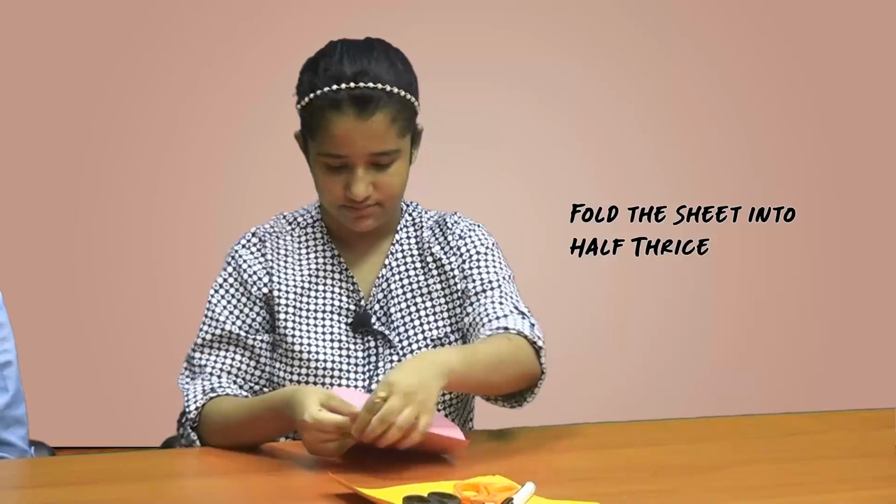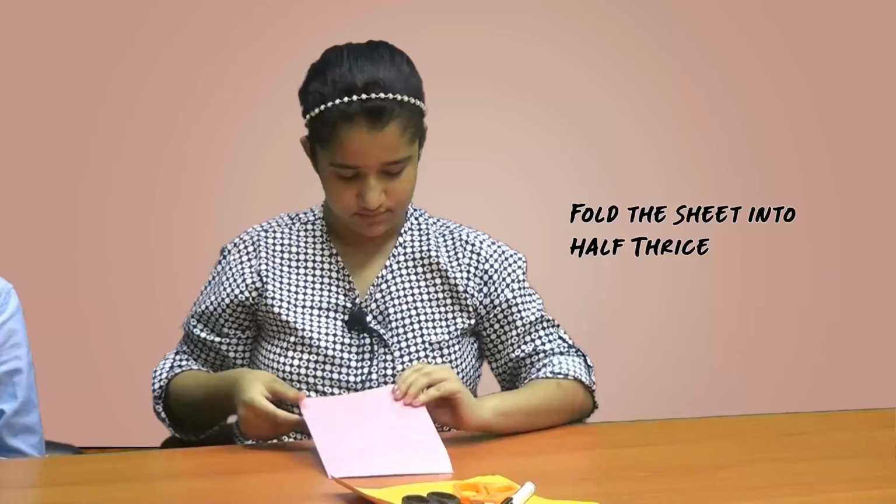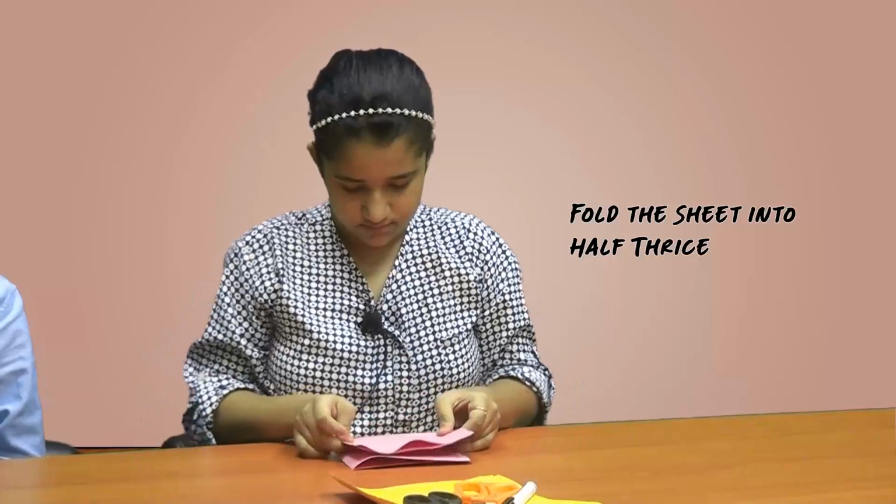For this, we will take a sheet and fold it in half thrice, like this. First fold. Second fold. And third fold. Now, let us open the sheet. The folds have divided the sheet into 8 equal rectangles. Now, let's fold and cut all the 3 sheets.